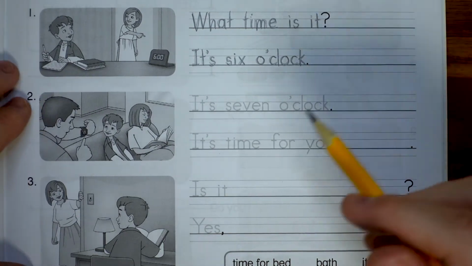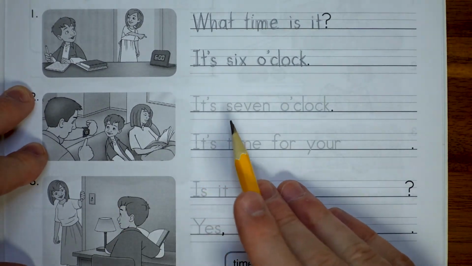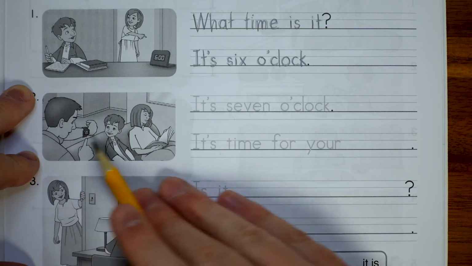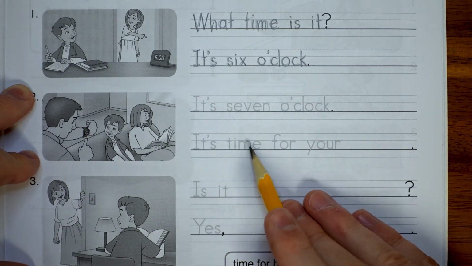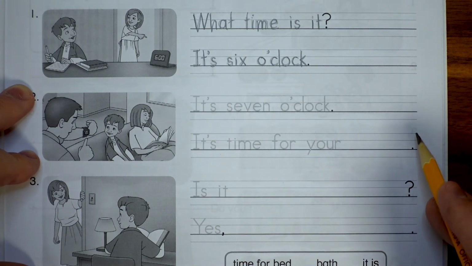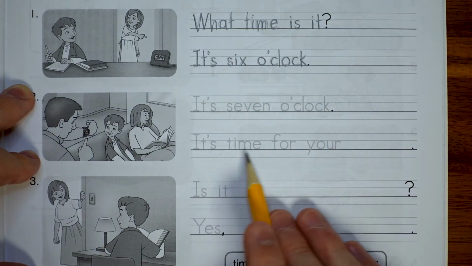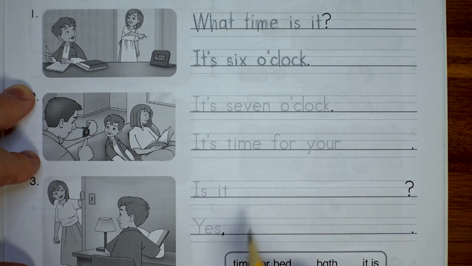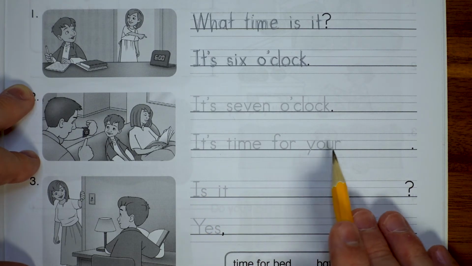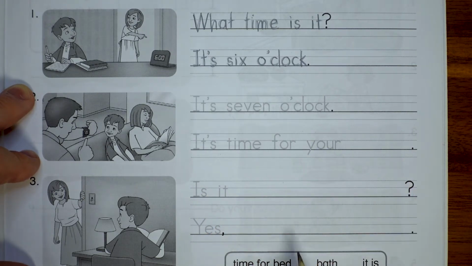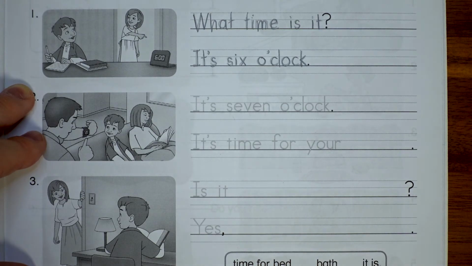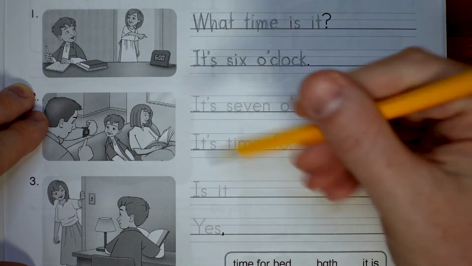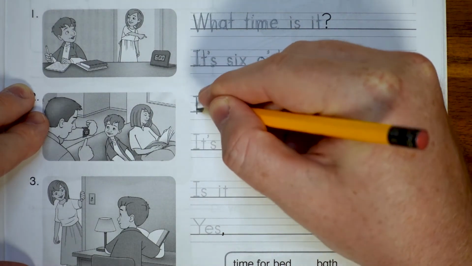Okay, number 2 says, Scott's dad's talking now, and his dad says, "It's 7 o'clock. It's time for your..." Let's figure this out here. We have one blank that can go here, so let's try all 3. It's time for your... time for bed. It's time for your bath. It's time for your... it is. I think bath is right. Let's fill it in with bath.